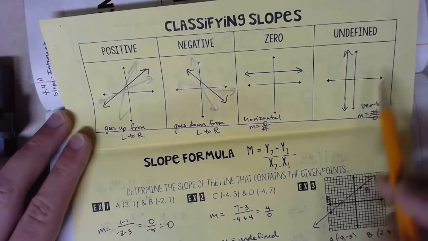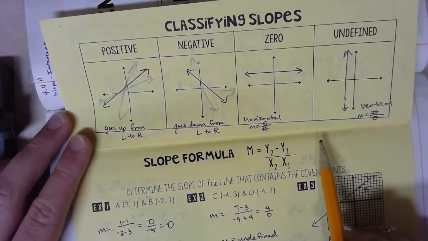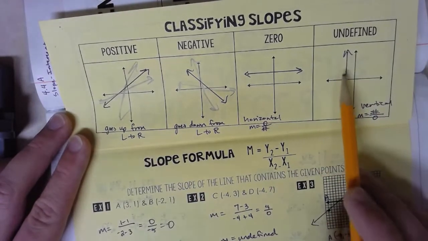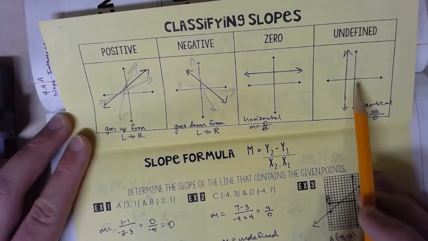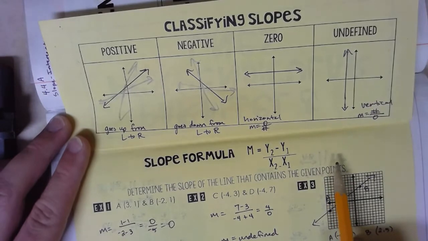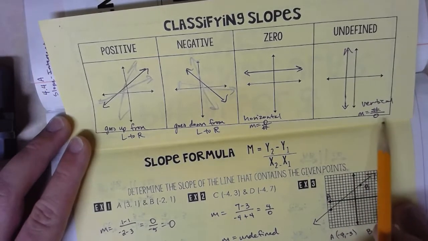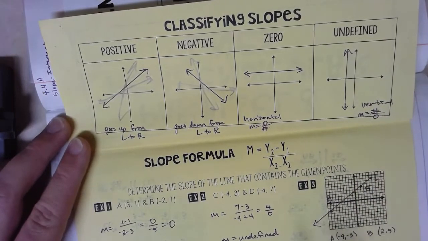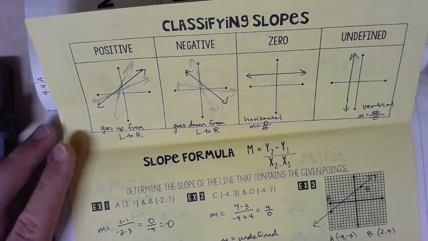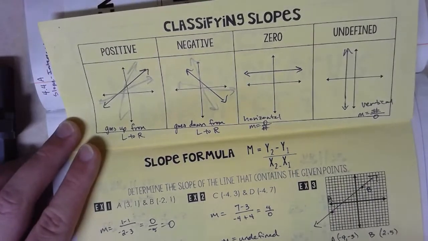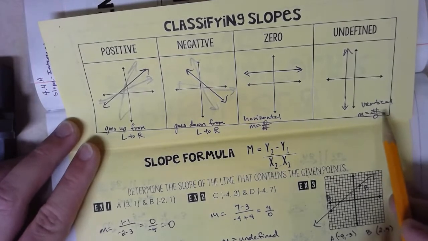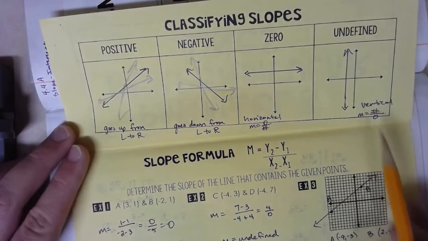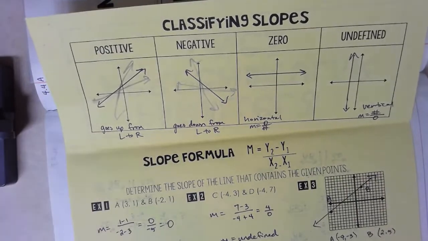And then the last way we can define slopes will be undefined. Okay, so an undefined slope will be a vertical line, will be an up and down line that will be parallel to the y-axis. Okay, and the slope of this will be some number over 0. Okay, so anytime we have any kind of number divided by 0, it's going to be an undefined number. So if we have a slope that's written as number over 0, then it's going to be an undefined slope.